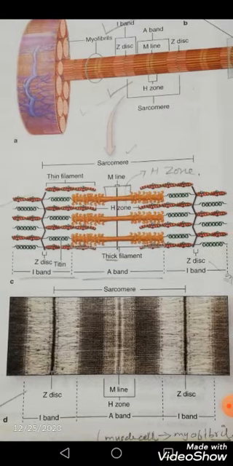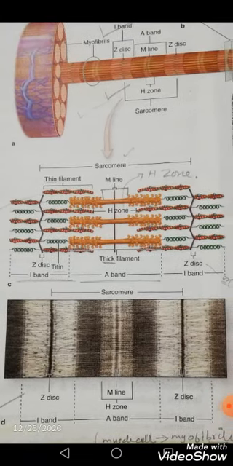The dark bands are the A bands, you can see in the picture, and the lighter bands are the I bands. The A bands are anisotropic or birefringent in polarized light microscopy. And what about the I bands? They are isotropic, meaning they do not alter the polarized light. That is why they show different shading, the dark band and the light band.